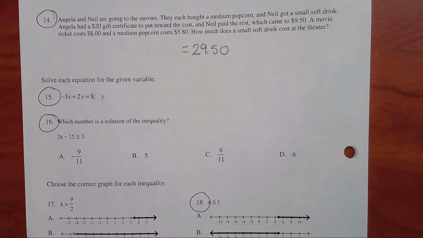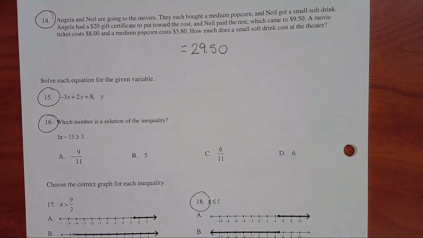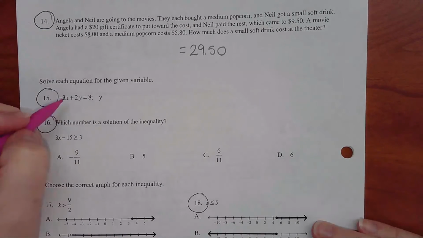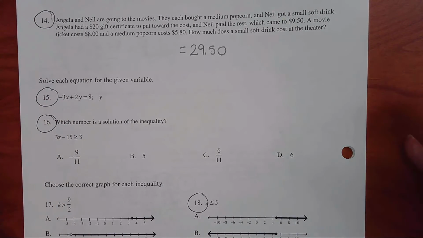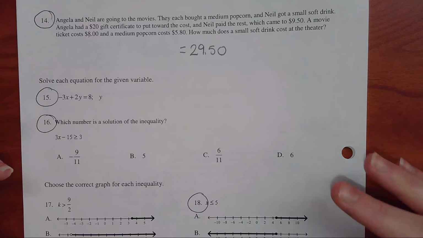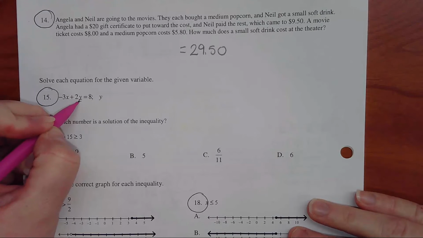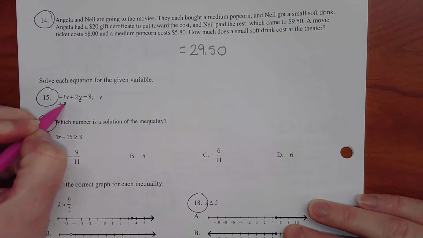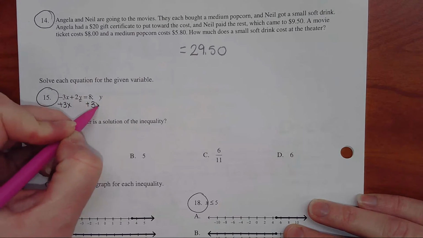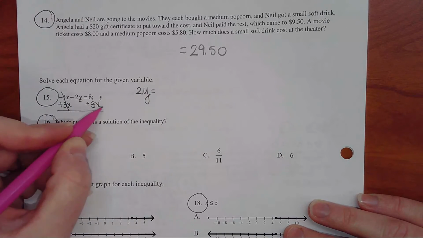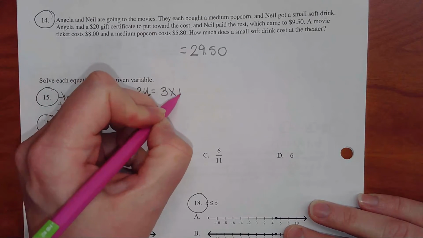Number 15, so this was our literal equations. For my online kids, this was kind of tough. So when you are solving for y, basically if you're given this equation, which is in standard form, and I want to get it into slope-intercept form, I need to get y by itself. So to get y by itself, I need to get rid of the x's first. So I'm going to add 3x. So then I have 2y equals, and then I would write this as 3x plus 8.